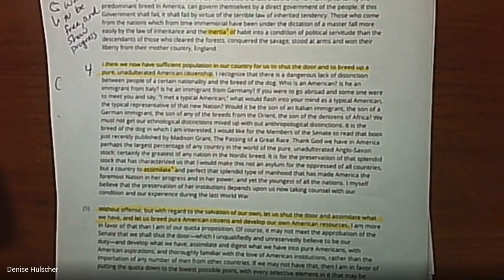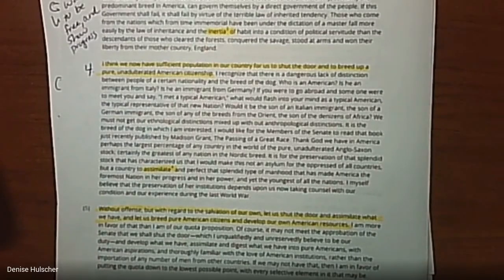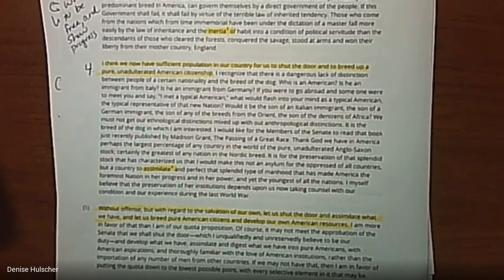It is the preservation of the splendid stock that characterized us that I would make this as an asylum for the oppressed of all countries, but a country to assimilate and perfect the splendid type of manhood that has made America the foremost nation in her progress and in her power, and yet the youngest of all the nations. I myself believe that the preservation of her institutions depend upon us now taking counsel with our conditions and our experience during the last World War.